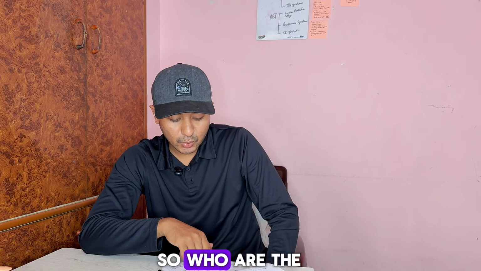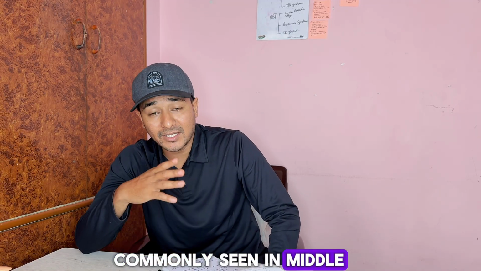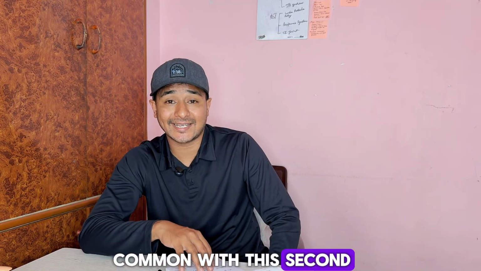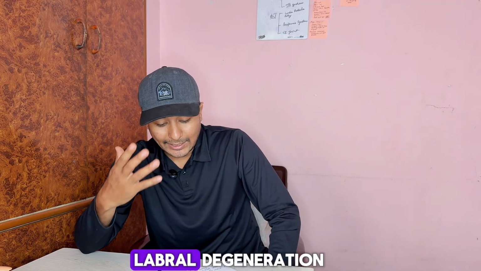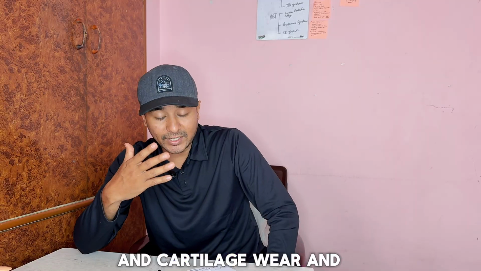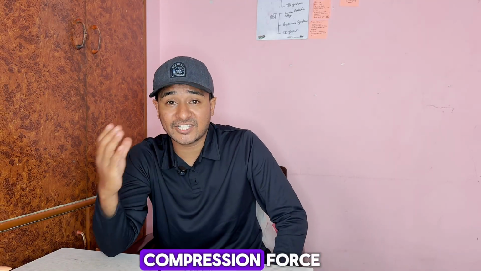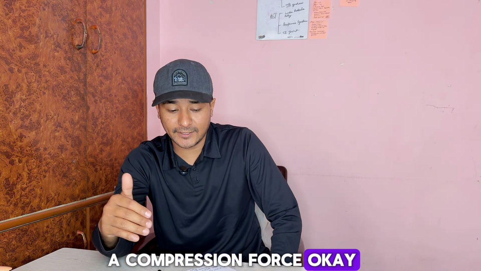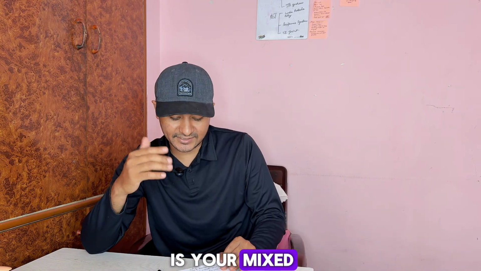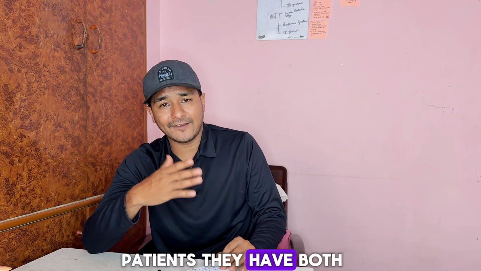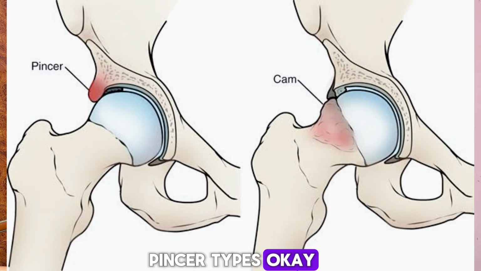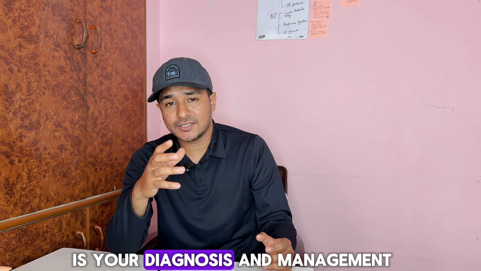Okay. So who are the people who get it more often? Most commonly seen in middle-aged females. So females are more common with this second type. Problems: labral degeneration and cartilage wear and tear due to repetitive compression force. In CAM it was shear force, here it is a compression force, okay? The third type is your mixed. Most of the patients have both to some degree, the CAM and the pincer types, okay? Next is your diagnosis and management.